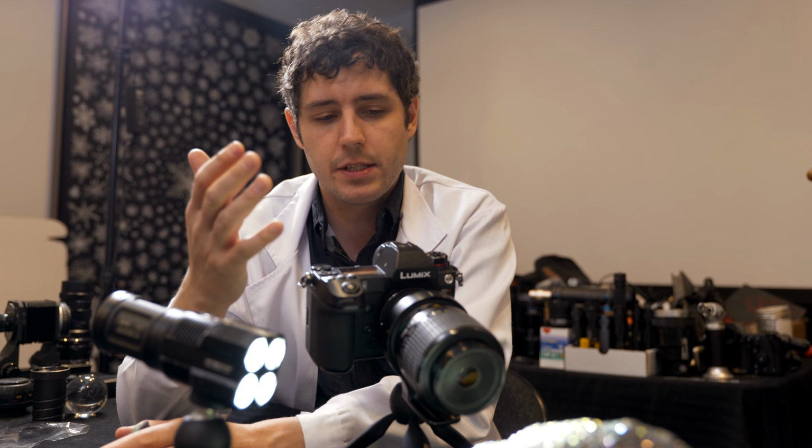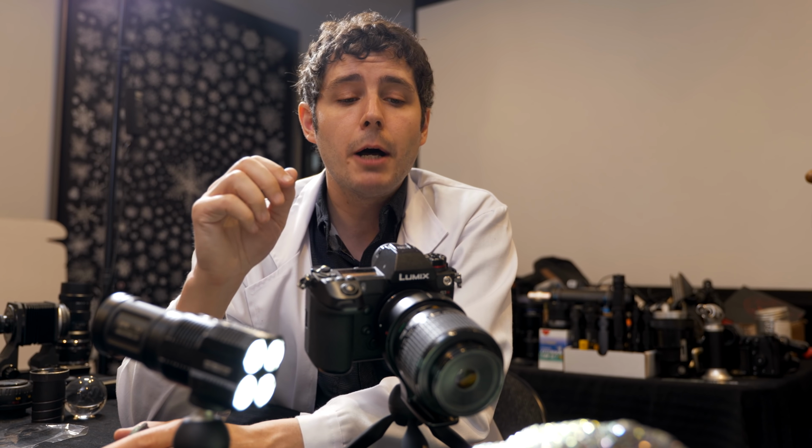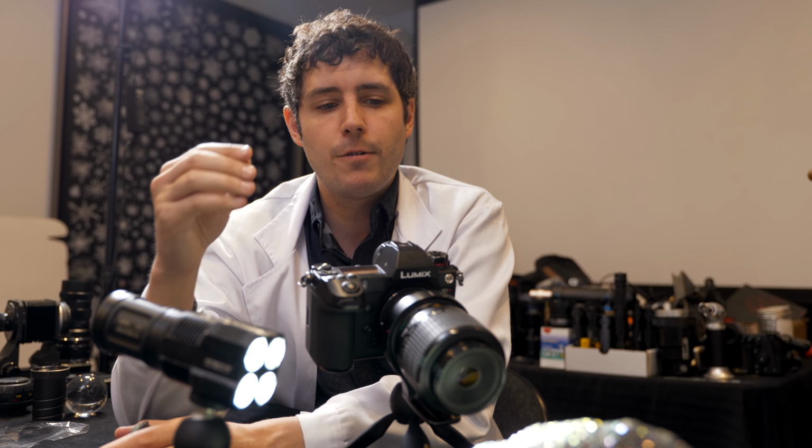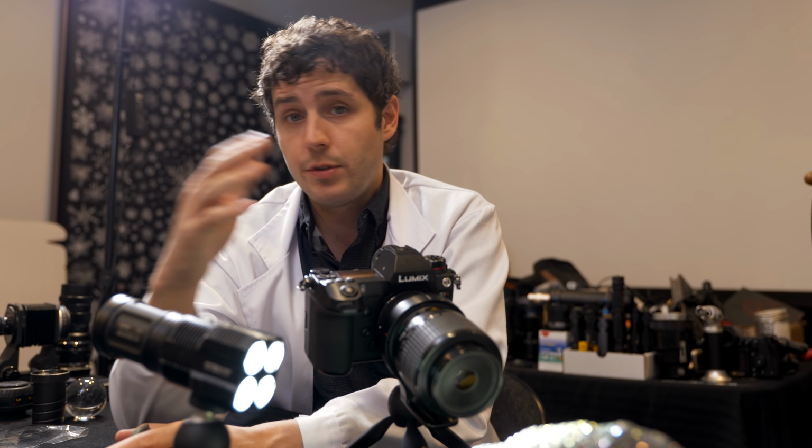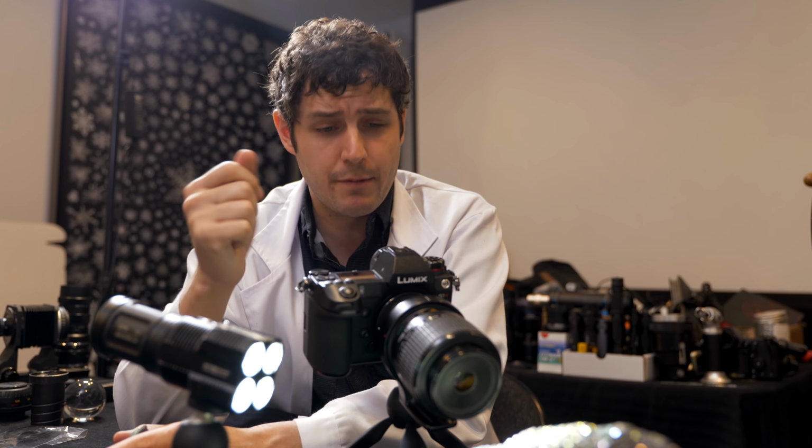Now, it's not needed to use a macro lens to get bokeh, but it tends to have a greater out of focus background in macro photography, which is where it becomes more useful. But you can do this with portraiture, you can even do this with landscape photography.